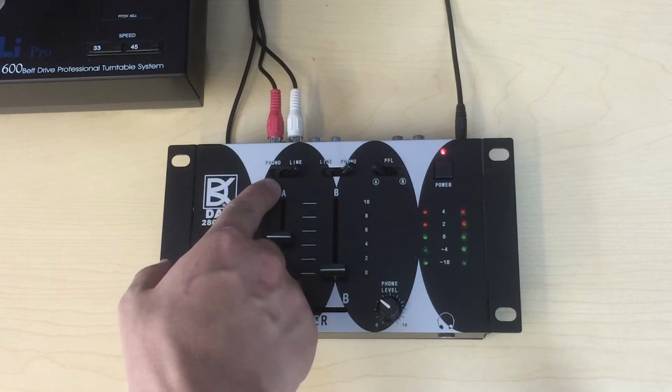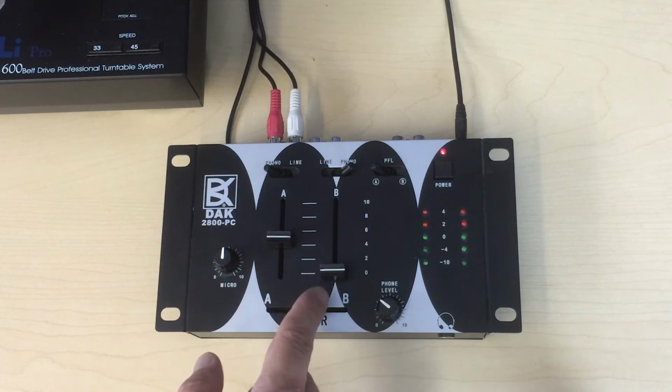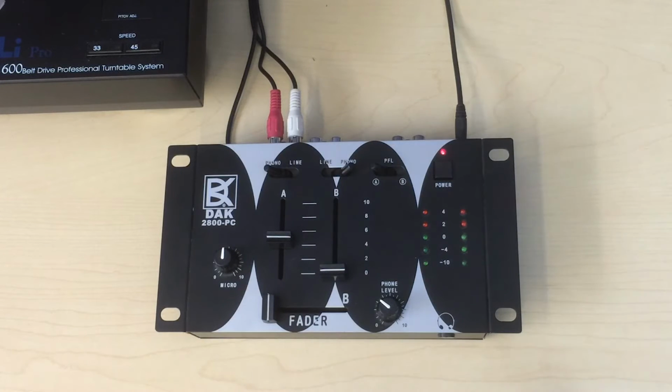This is a source select. Set it to phono for turntables and line for all other devices. The fader slider lets you choose between two components. Since today we will be using channel A, you can leave it all the way to the A side.